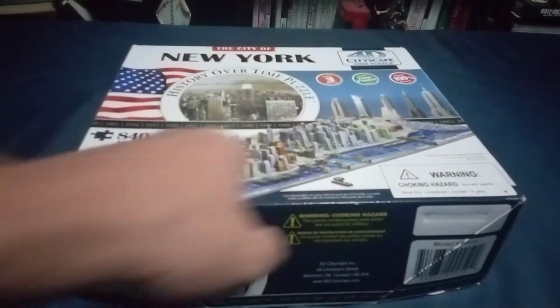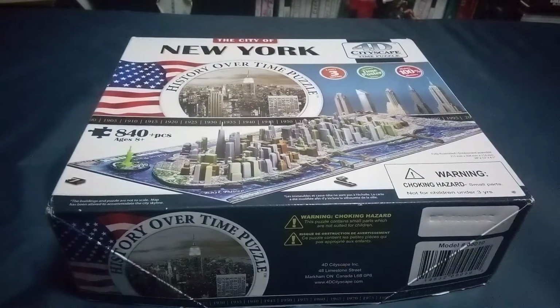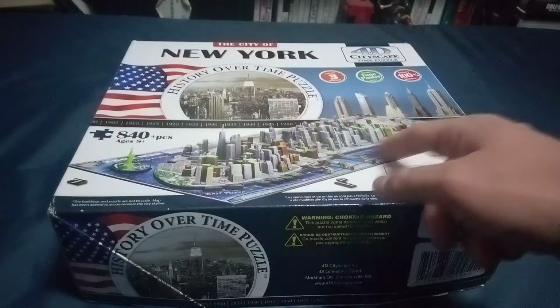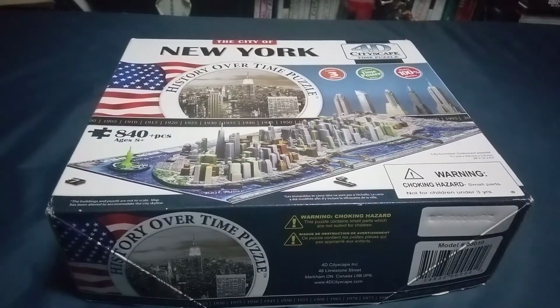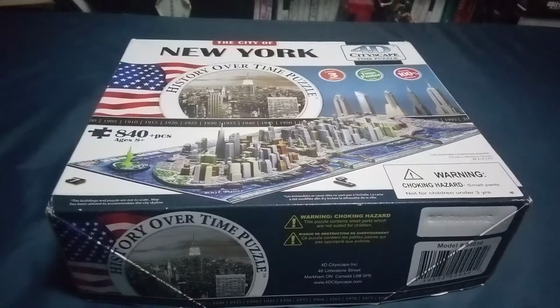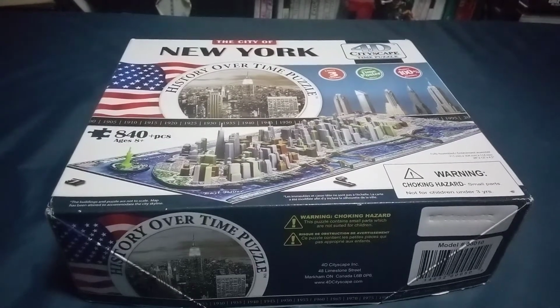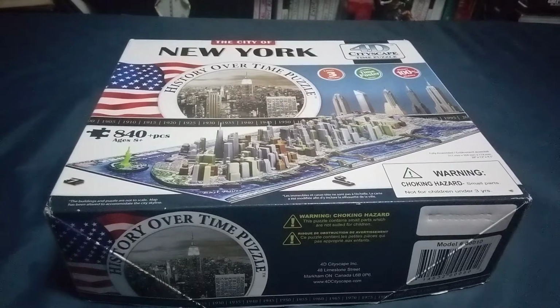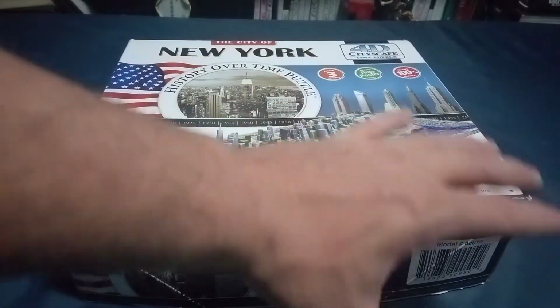It's Game of Thrones. It's supposed to look like this when you're done, I guess. You even put the bridges down. That's kind of cool. It says 4D. It kind of is like 4D because you remove one.